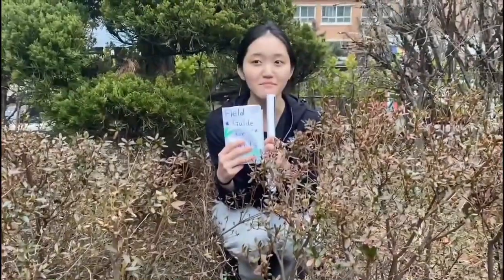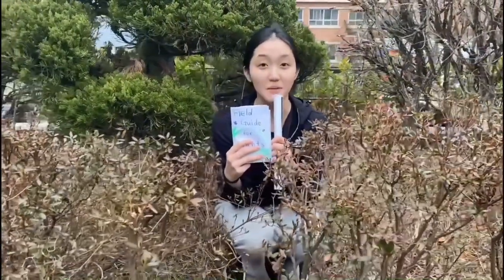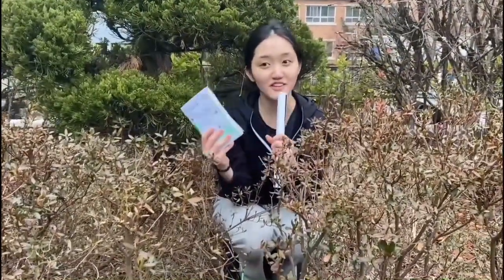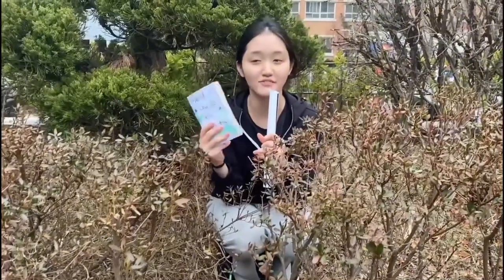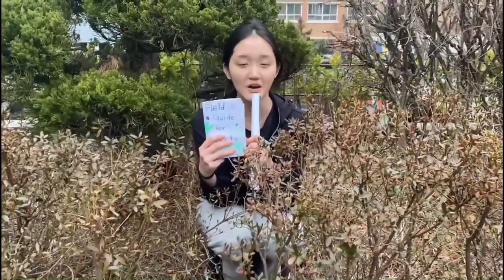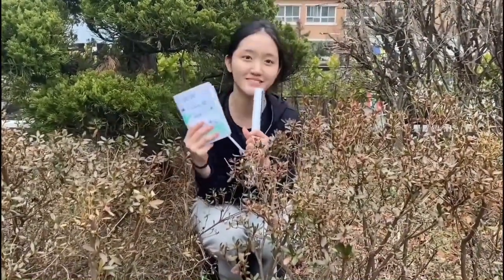Like you've seen, there are many ways to monitor and gather data about biodiversity. We can use field guides, quadrats, transects, and mark and recapture techniques. I hope you had fun learning about these techniques.